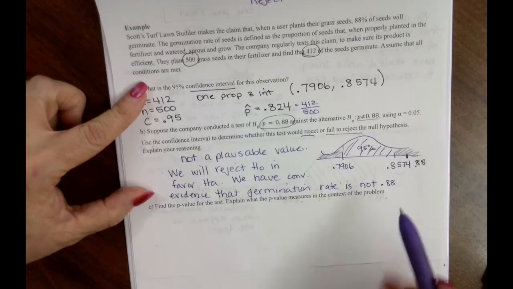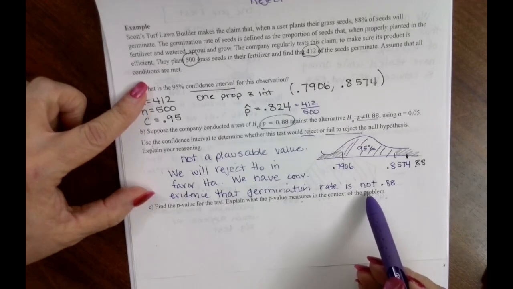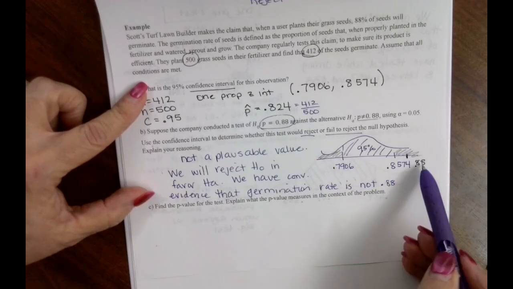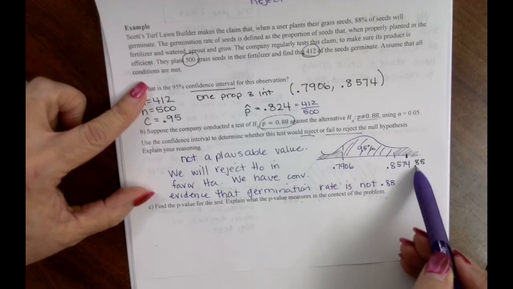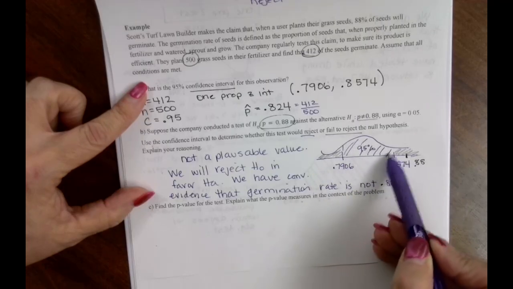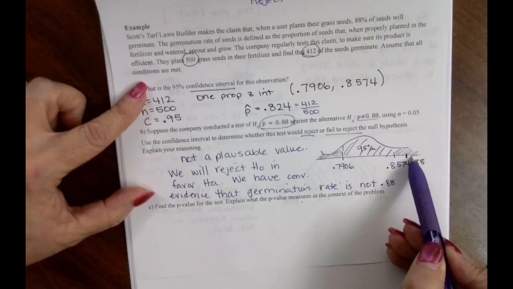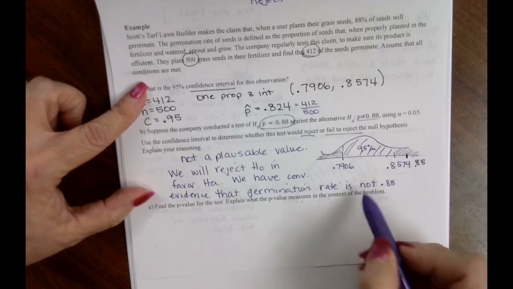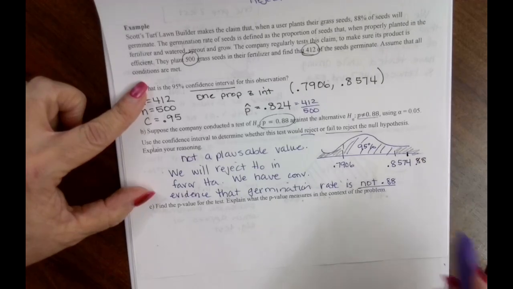Now, don't say that it is greater than. We're just saying it's not 0.88 because it's going to be any value that's in here. Yes, this is outside the region, and that's all we want to say, that it is not 0.88.